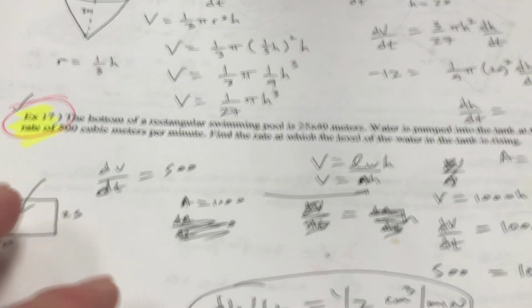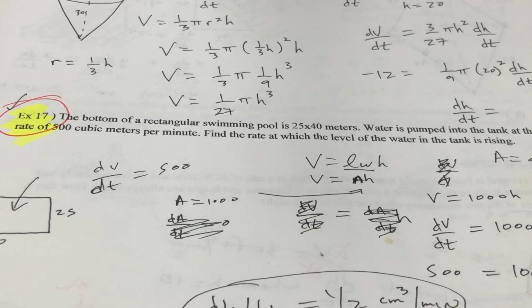The bottom of a rectangular swimming pool is 25 by 40. Water is being pumped into the tank at a rate of 50 cubic meters per minute. Find the rate at which the water is rising. So that's height. Again, you're going to have a constant. What's changing is obviously the height. The height's going up.